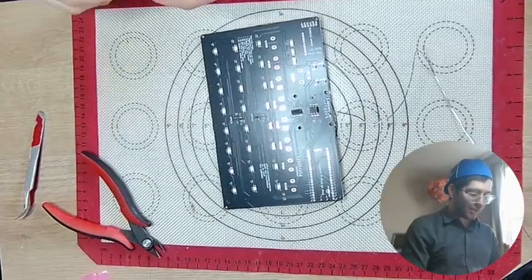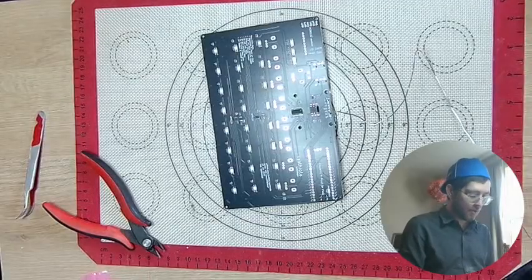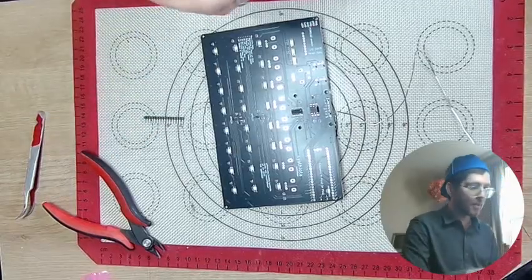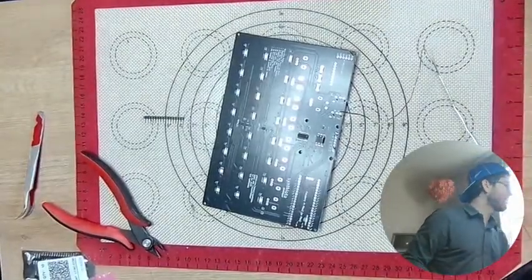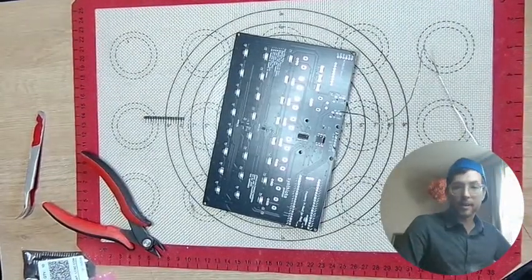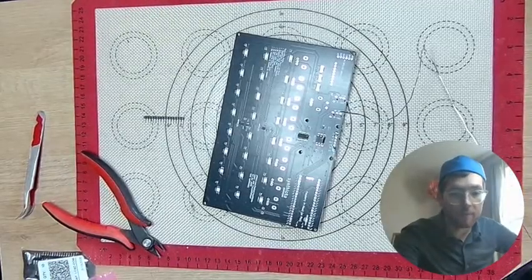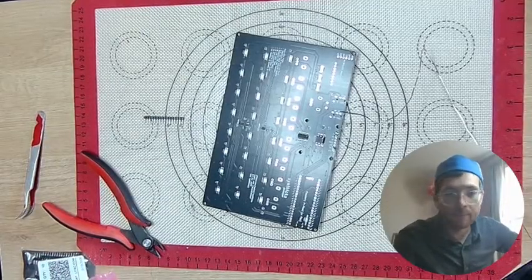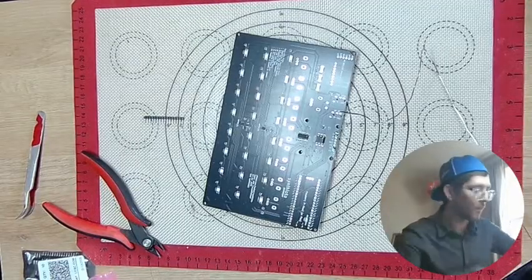Okay, so I have a set of sockets here, which should be short enough. I don't think I've actually ever used these either. They're fancy. Let's put that to the side. So I'm actually gonna undo my work here just a little bit. Get that desoldering gun warmed up. And we'll get back to it. Okay, come on.